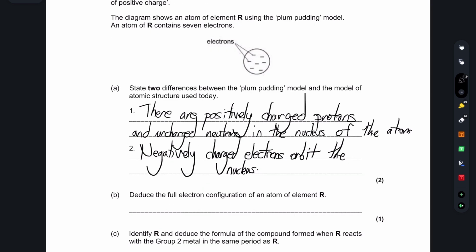So the element with 7 electrons would be nitrogen. So we have to write the electron configuration for element R, and that would look like this with 7 electrons: 1s2, 2s2, and then 2p3.